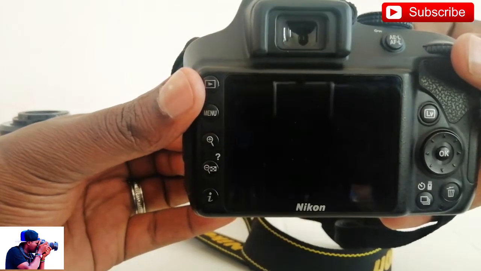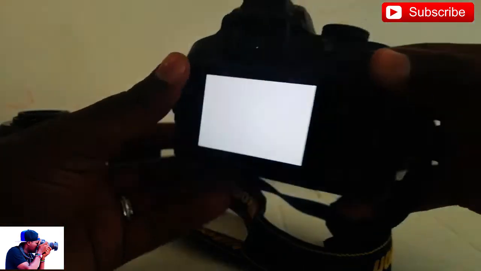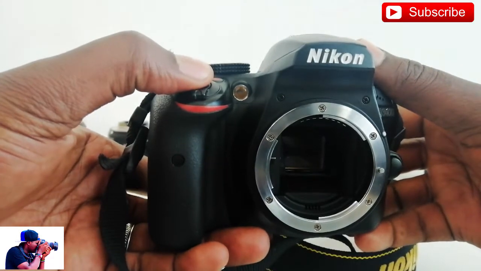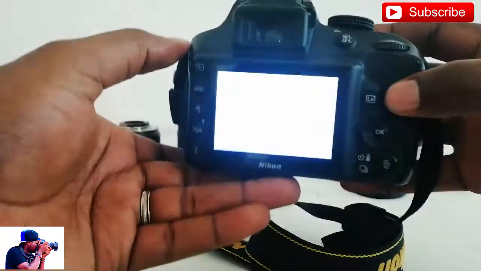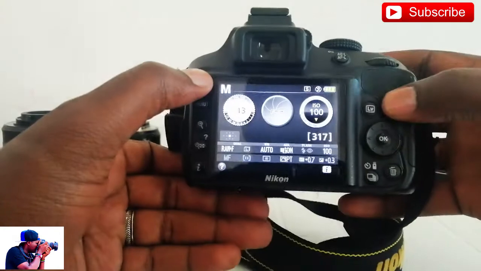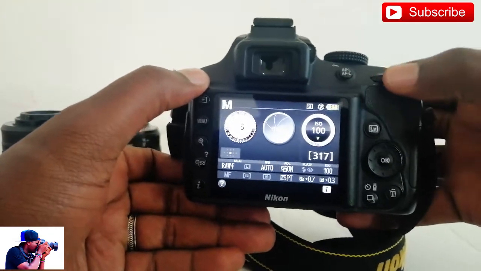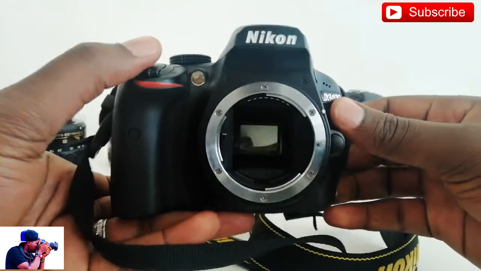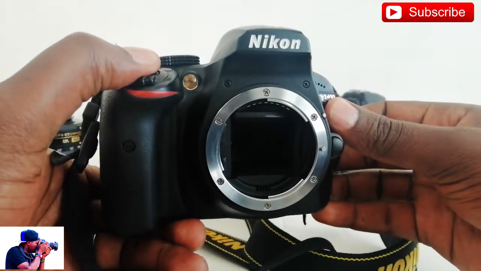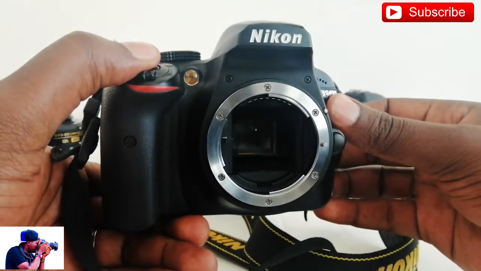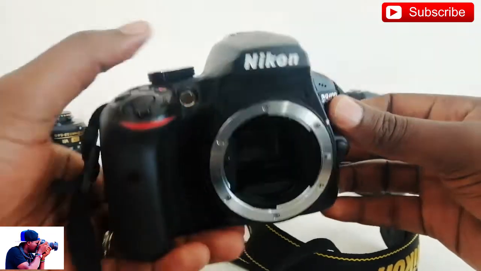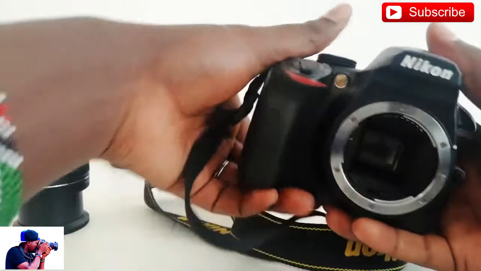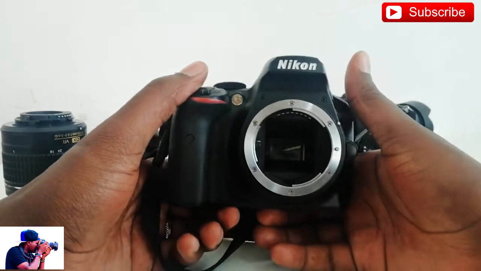Hope you can hear and you can see the difference. If it goes lower, let's take it lower. That time you can see it opening and closing. That's shutter speed. And what does shutter speed control?